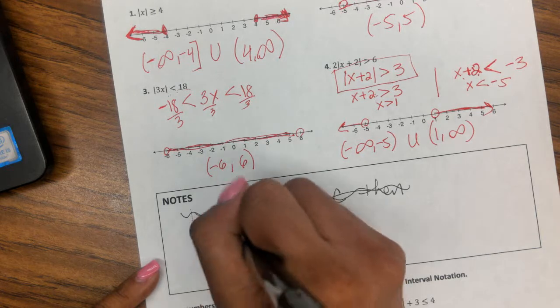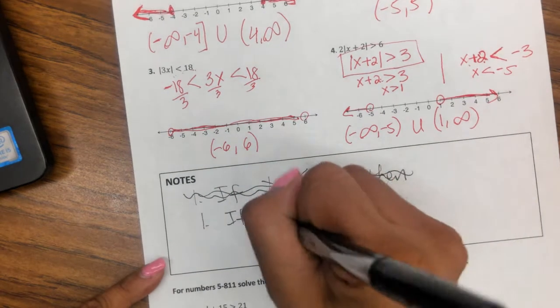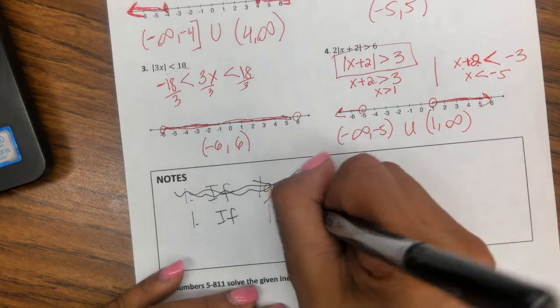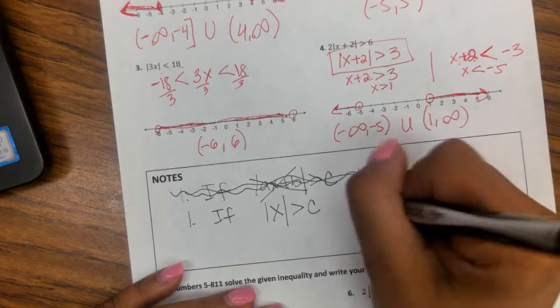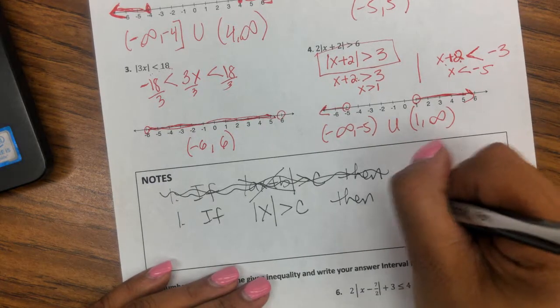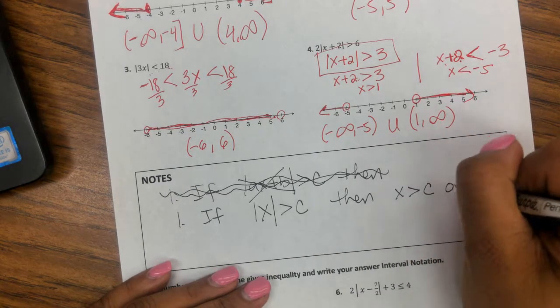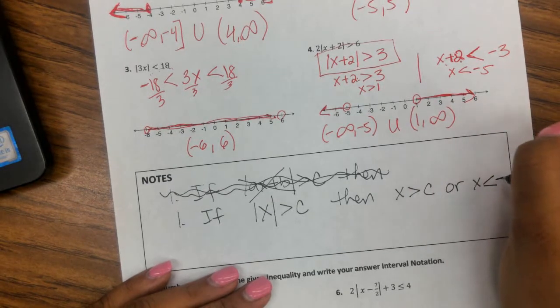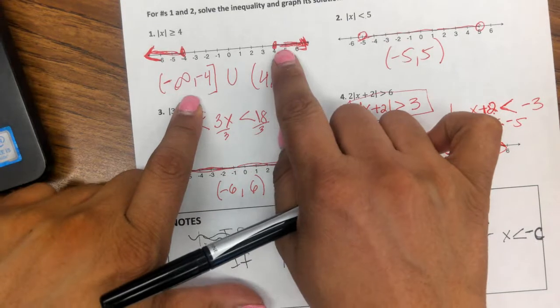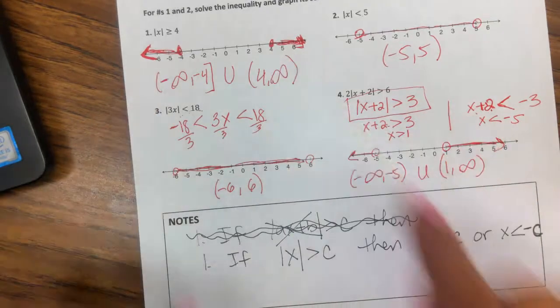Sorry, if the absolute value of x, let's just keep it simple, is greater than C, then you get answers that are greater than C or answers that are less than negative C. And that's what we did here. Greater than 4 or less than negative 4.